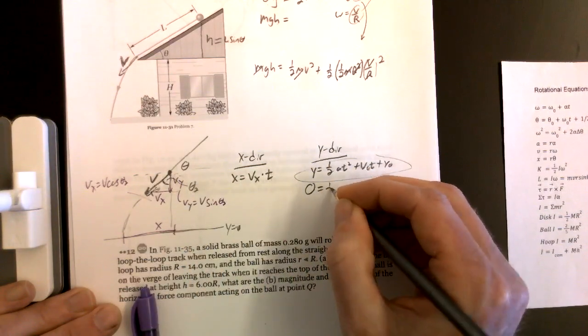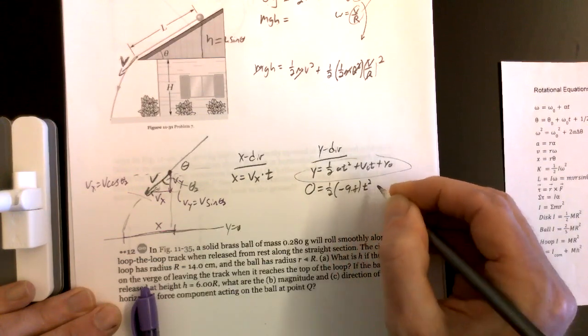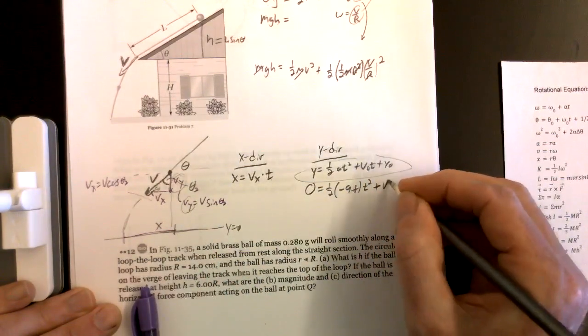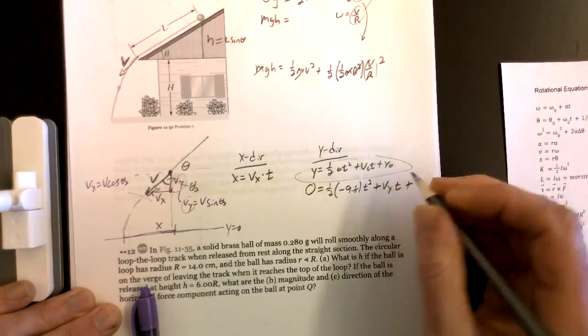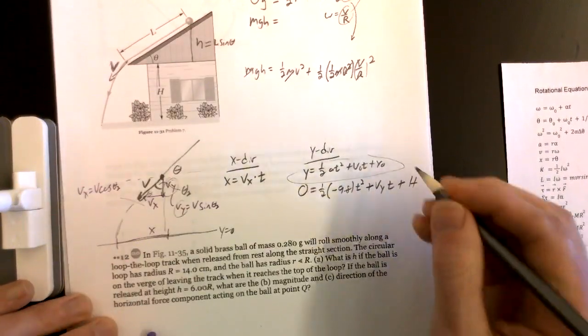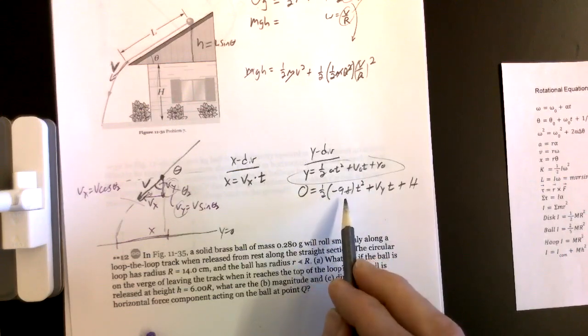So I'm looking at 0 equals 1/2 times negative 9.8 t squared plus, this is going to be my Vy right here, Vy times t plus my height right here, h. Cool? So now solve this for t. It's a quadratic. It's kind of a pain.